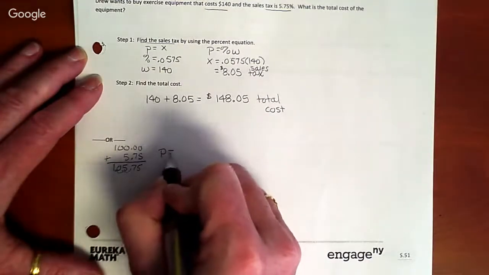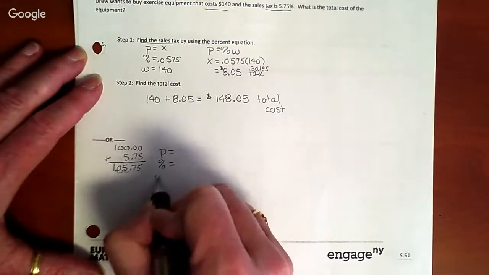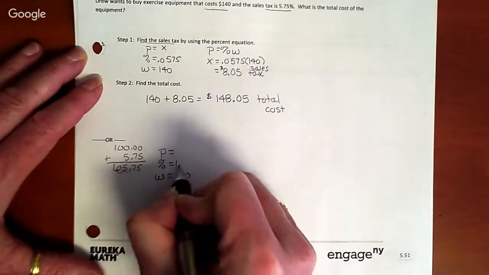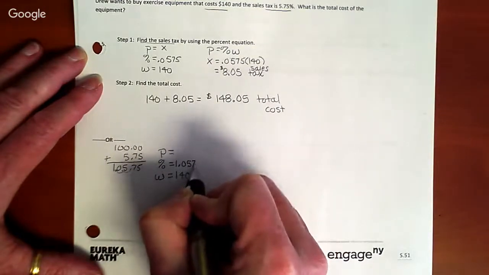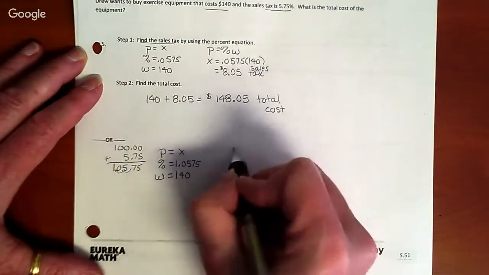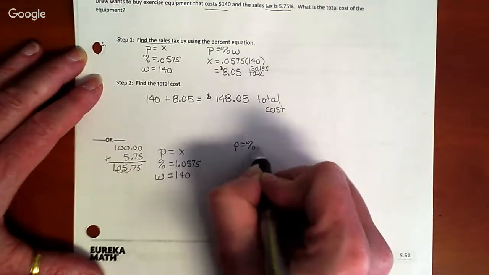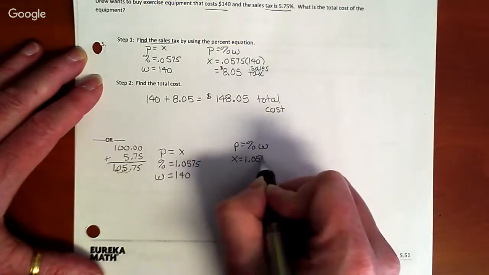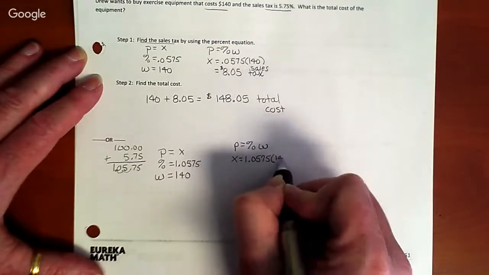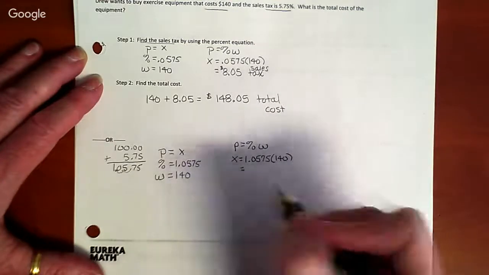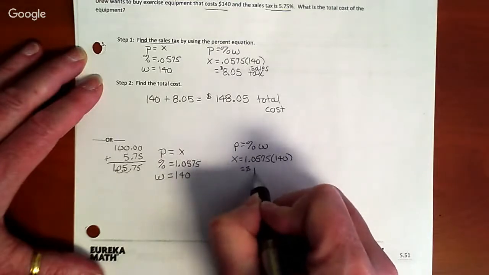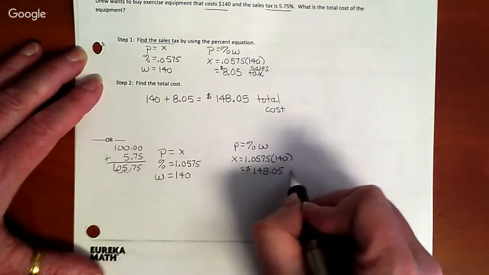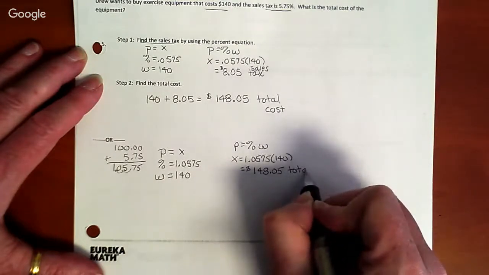So we would have P equals percent times whole. So we would have 140. Here we would have 1.0575 and X. So we have P equals percent times whole. So we have X equal 1.0575 times 140. And that amount would come out to be 148.05. And that would actually give us the entire total cost.